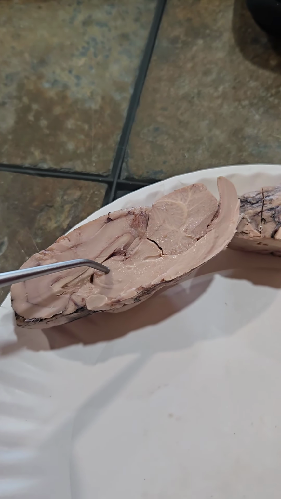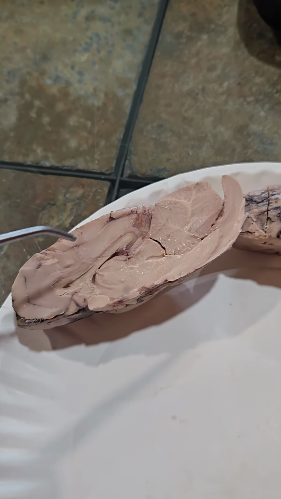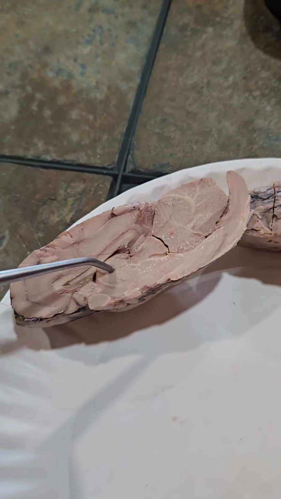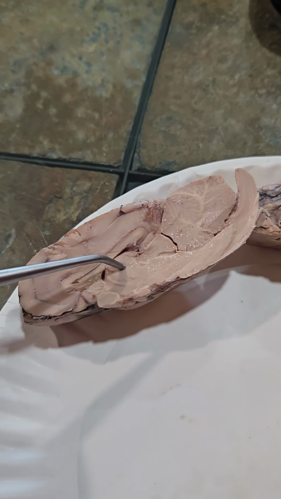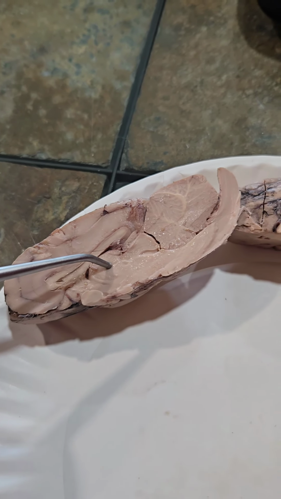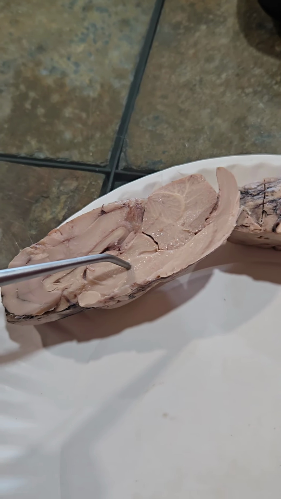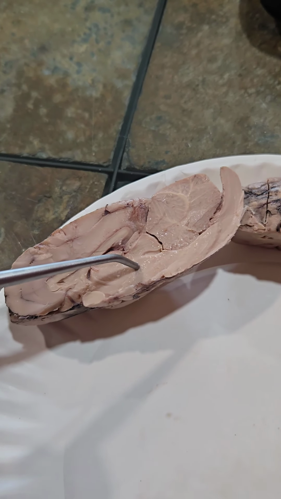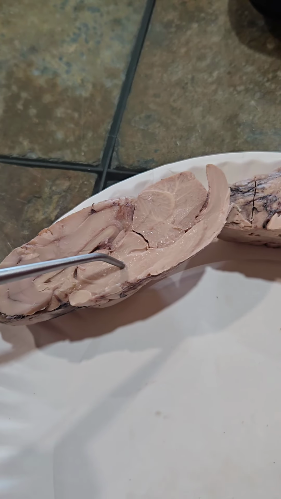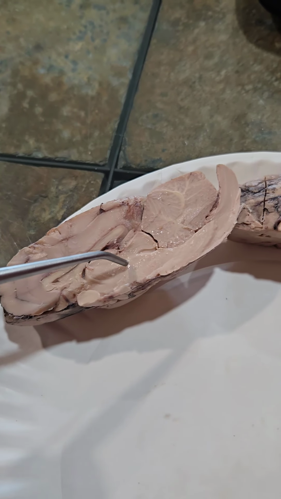The diencephalon is made up of the thalamus and hypothalamus. The thalamus is a sensory relay center. Sensory nerves enter it and their impulses are sent to the appropriate regions. The hypothalamus is responsible for homeostasis. It controls body temperature, appetite, and fluid balance.